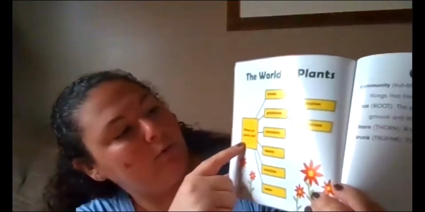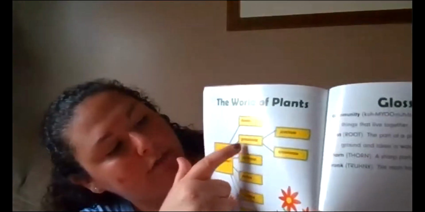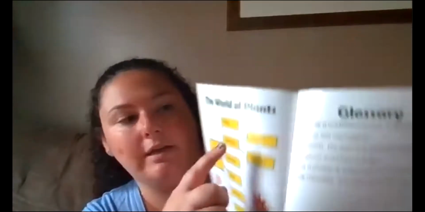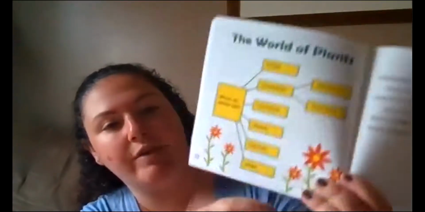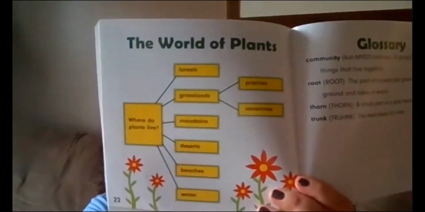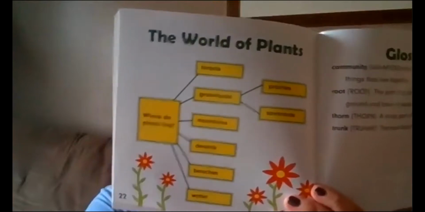And it says where plants live, and it says forests, grasslands, mountains, deserts, beaches, and the water, okay? And off of grasslands, it says prairies and savannas. Okay, this is just a chart that keeps the idea flowing of the different habitats that a plant can live in.